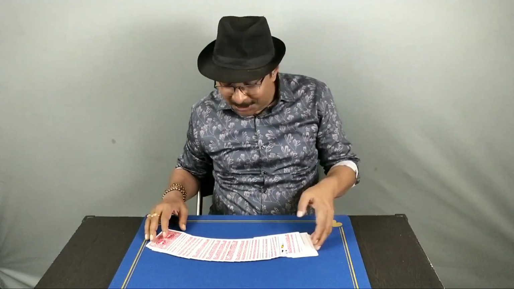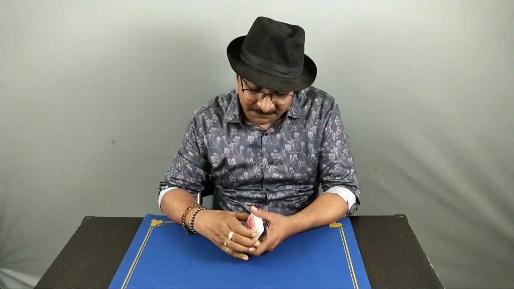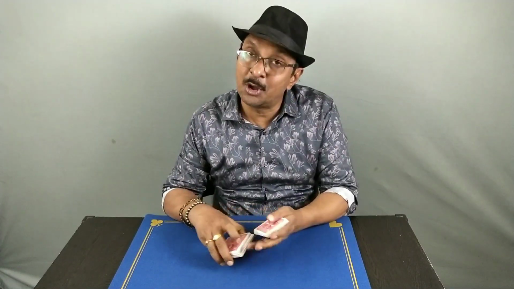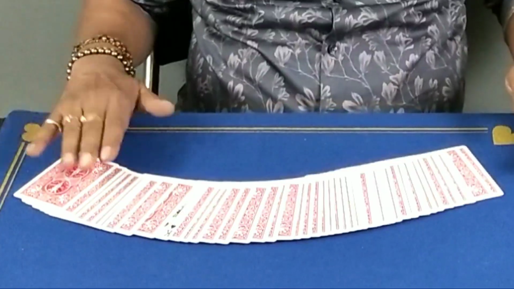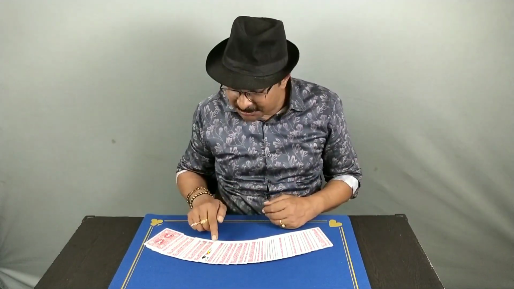So what you do, you just close the spread and cut a few cards from the top to the bottom very casually. And now your card is facing somewhere towards the top. It should be somewhere within the top 12, 15 cards. So it is here.